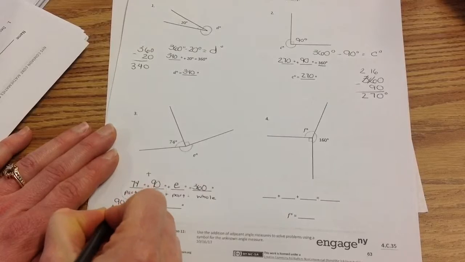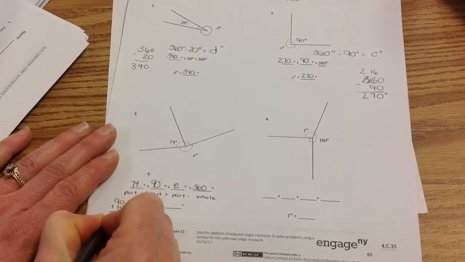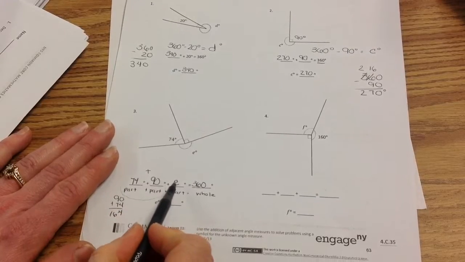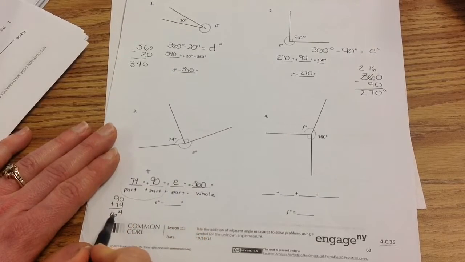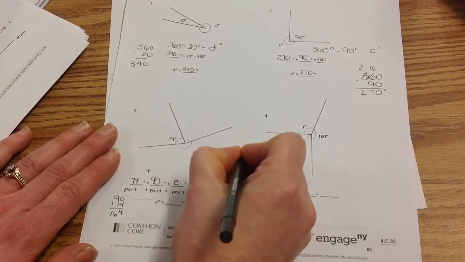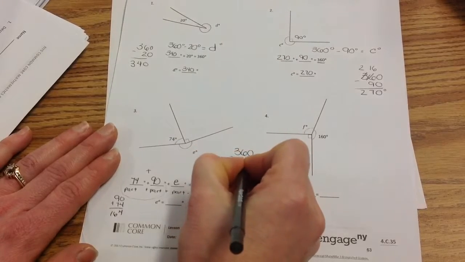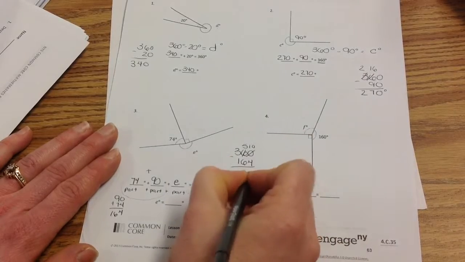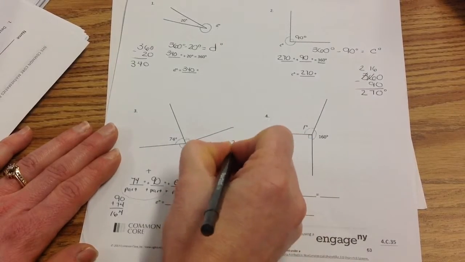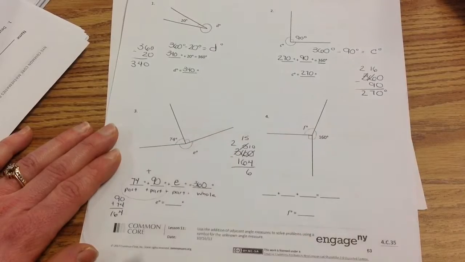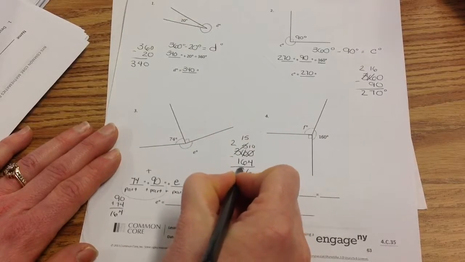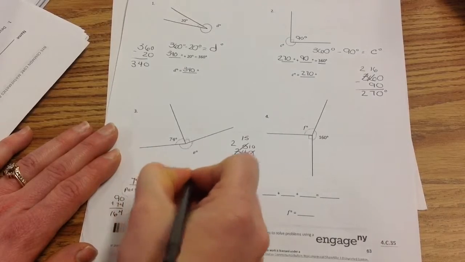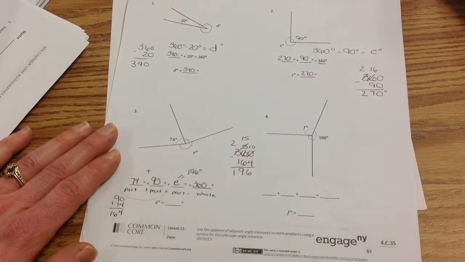90 plus 74. And since the other one's a variable, we can't add that in. But now that we have part and a whole, we can subtract. Parts and wholes subtract. 6 becomes a 5, 0 becomes a 10. 10 take away 4 is 6. 3 becomes a 2, 5 becomes a 15. 15 take away 6 is 9. 2 take away 1 is 1. Therefore, E is 196 degrees.